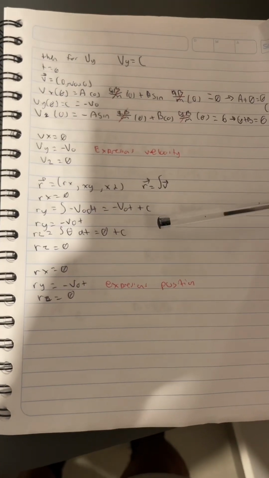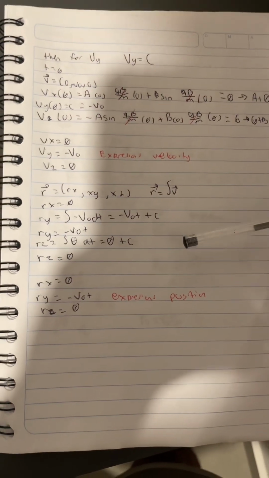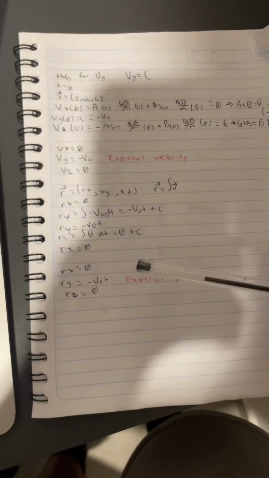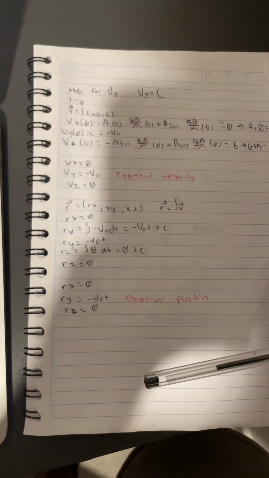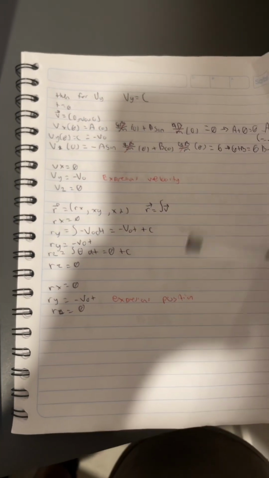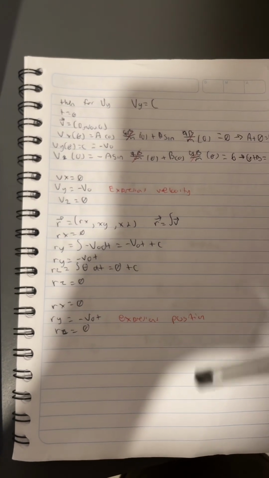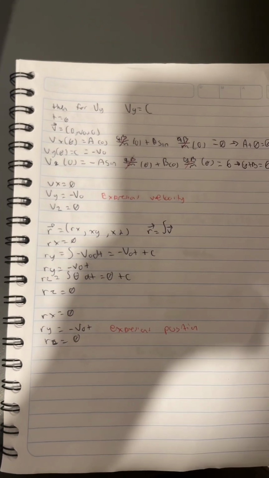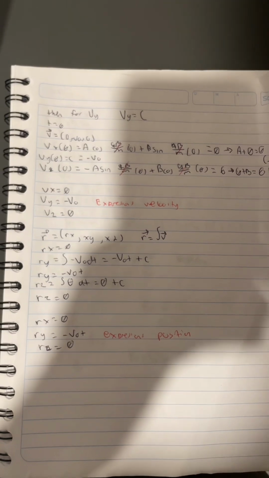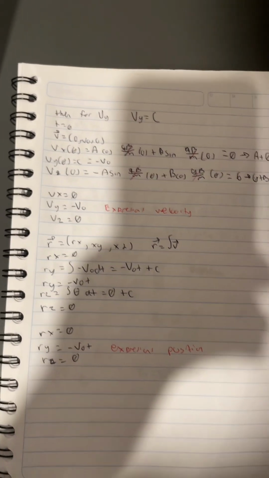And this confirms that the particle moves uniformly in a straight line in the negative y direction, as expected when velocity is aligned with the magnetic field and no electric field is present. And that's all for our fourth situation. Let's go for the fifth one.